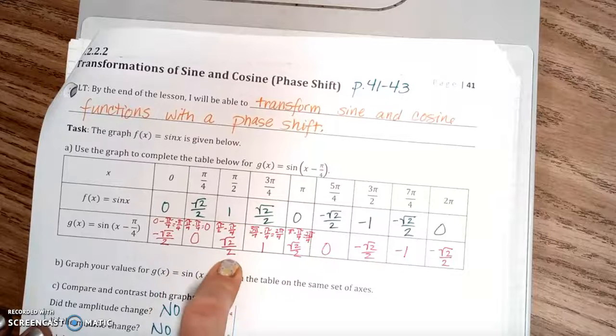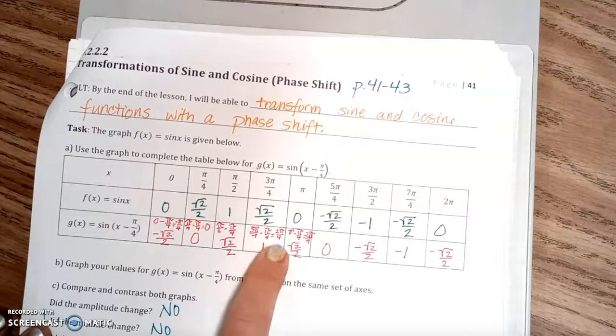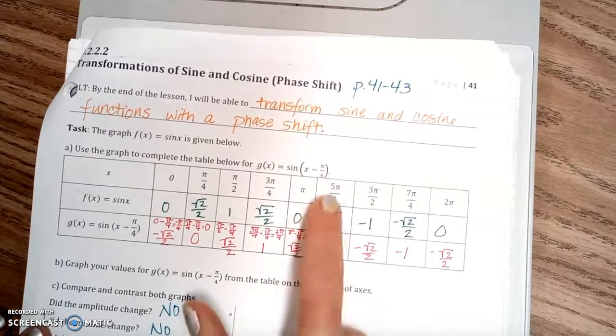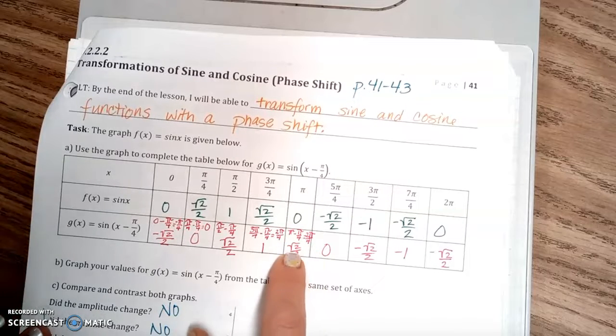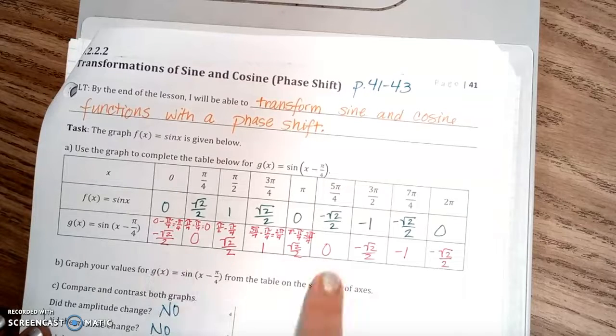You get another positive rad 2 over 2. You subtract pi over 4 from 3 pi over 4, you get 2 pi over 4, which is just 1. If you plug in pi minus pi over 4, you're going to get 3 pi over 4, where you have rad 2 over 2, and then it starts repeating.